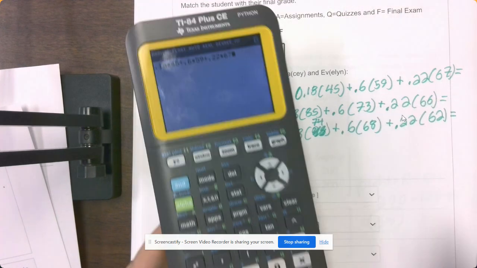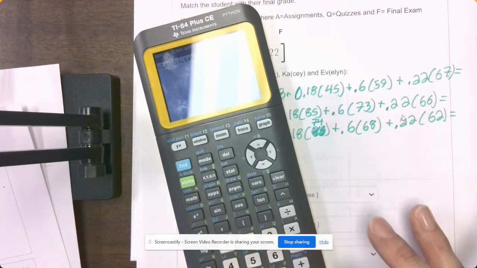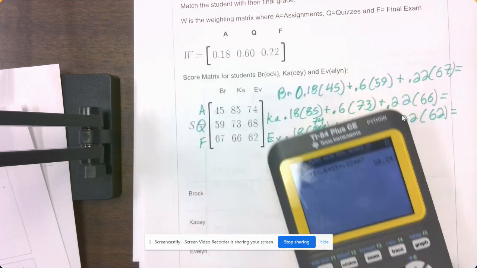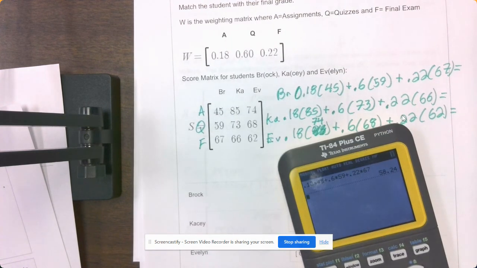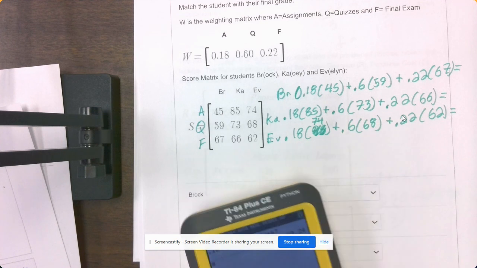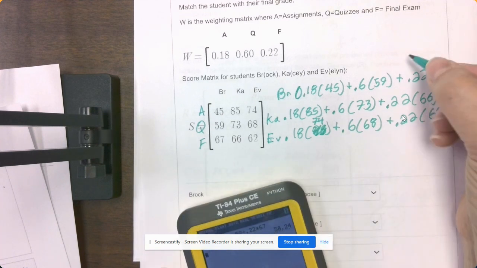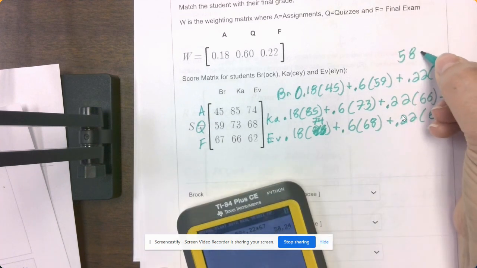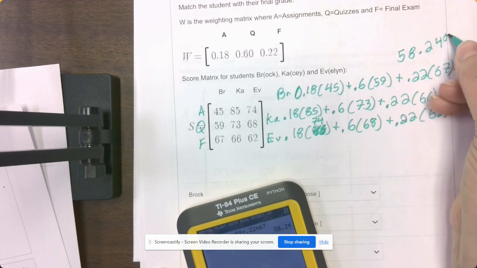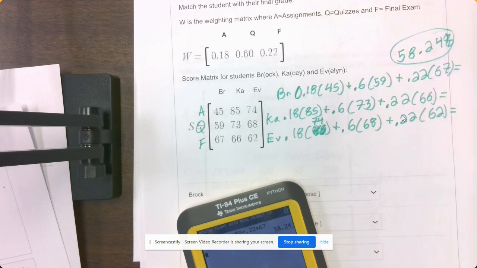Okay, so I'm just plugging them in like this, everybody. Press enter. So Brock got 58.24%. Actually, everybody, we can just go here and press enter.